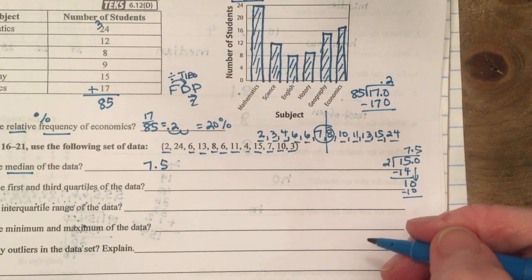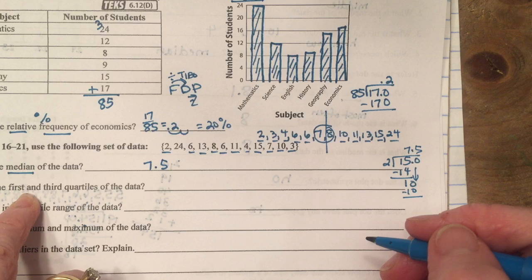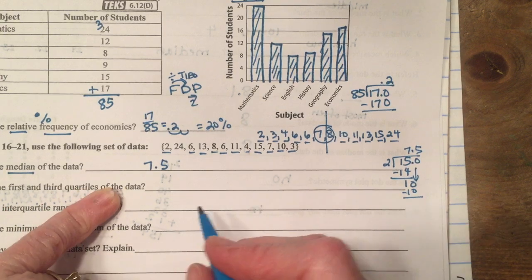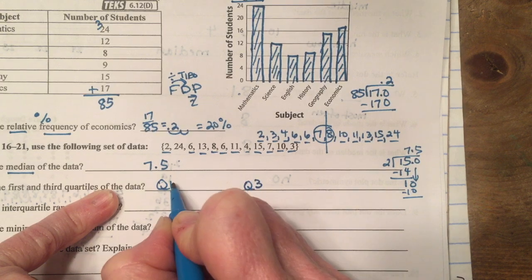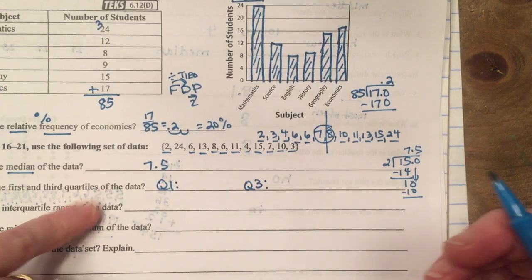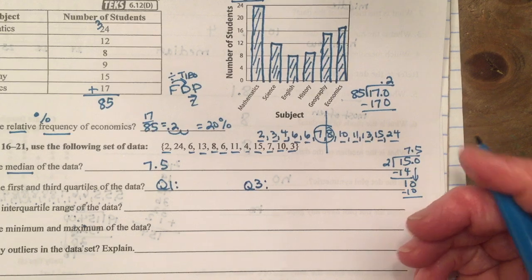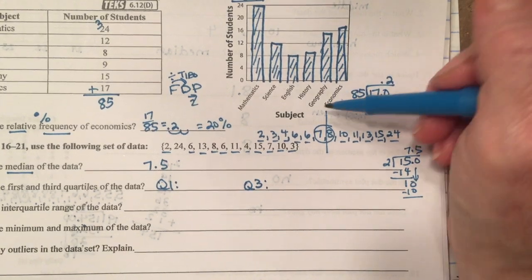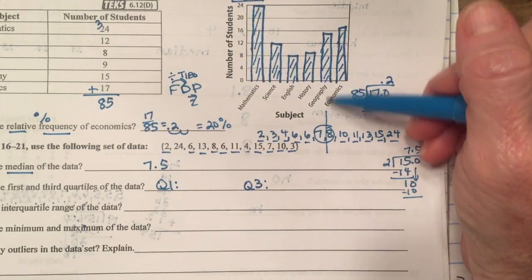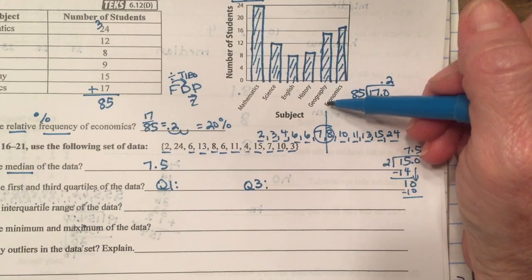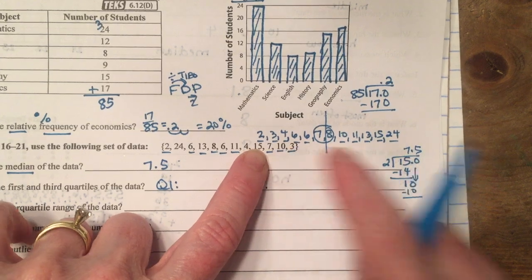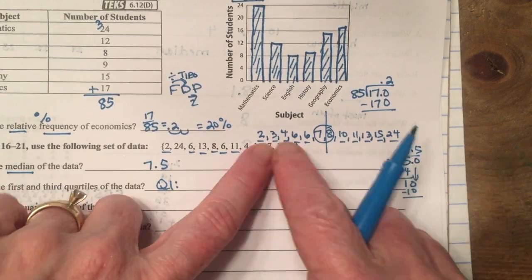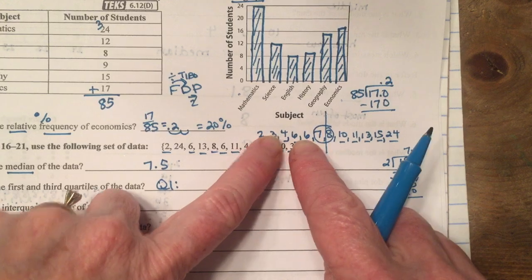Question 17 asks for the first and third quartiles of the data, so that's really Q1. We call that Q1 and Q3. That's found by finding the median of the first and the second half. This is sometimes confusing to people, but I've divided my data in half here with the median, and so I can see that there are now 6 numbers on this side and 6 numbers on this side. So Q1 is going to be the middle of these 6 numbers.